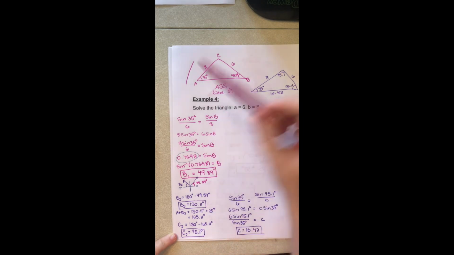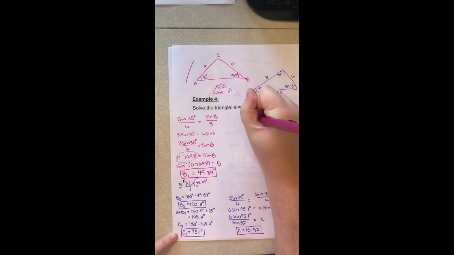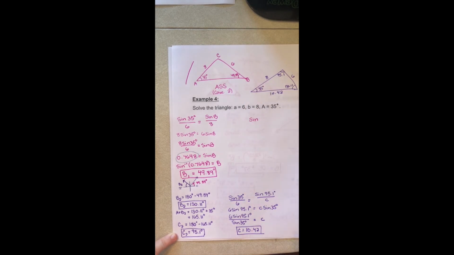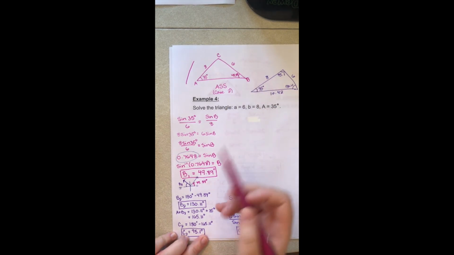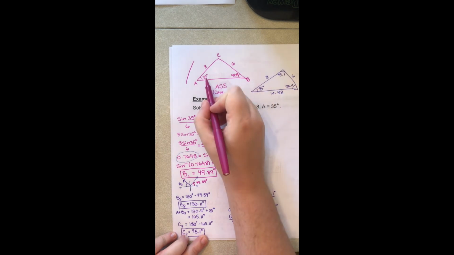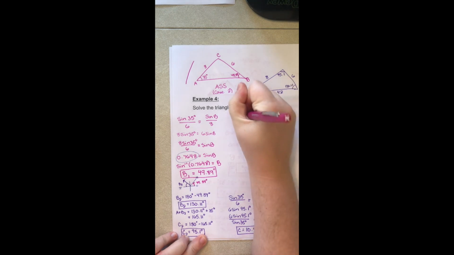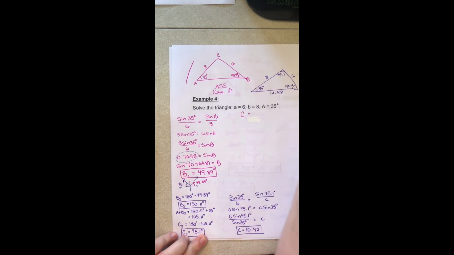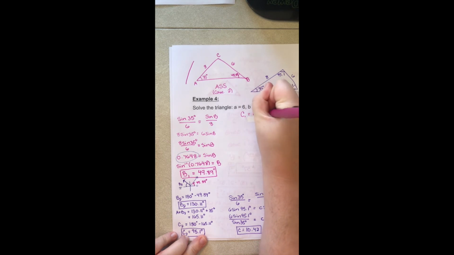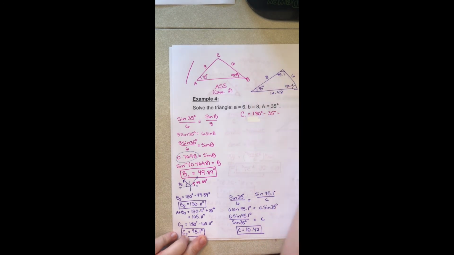Or it would have created the triangle that has these, and again, I'm still missing that side length of C. Or we have to go finish finding the other triangle it could have created. Notice we've now found B, A, side B, and side A. I'm missing all the information on C. So we're going to start by finding angle C1. Angle C1 is going to be 180 degrees minus the 35 that was given in the question minus the 49.89 degrees.